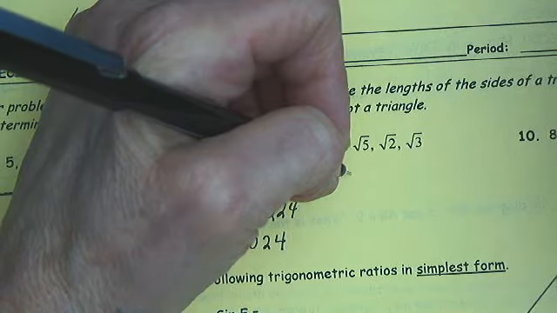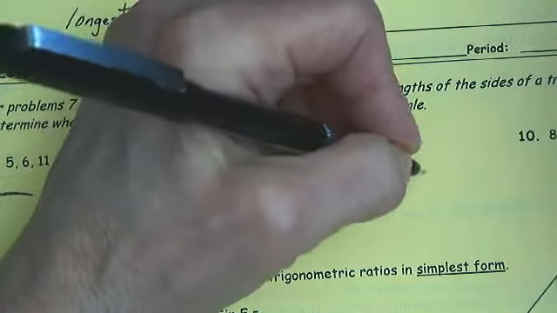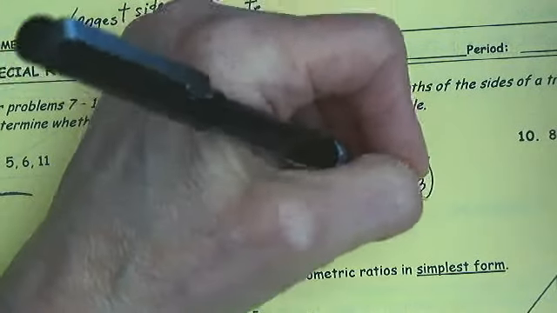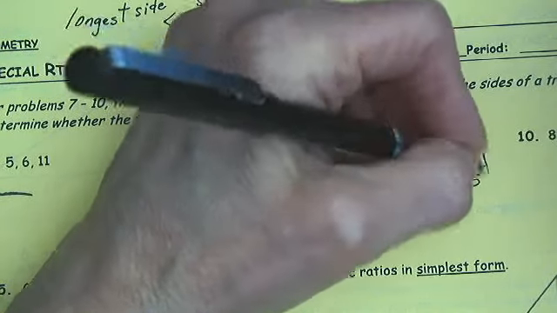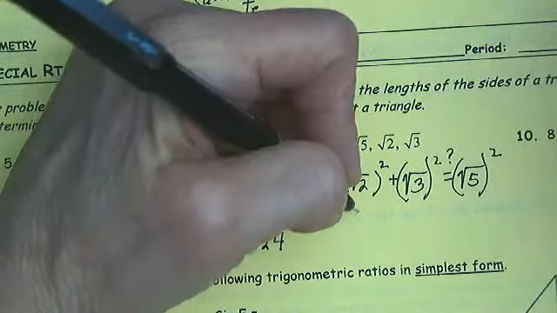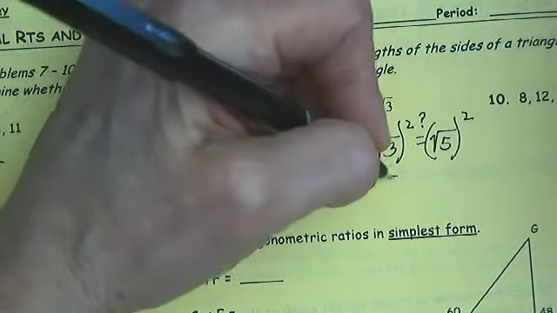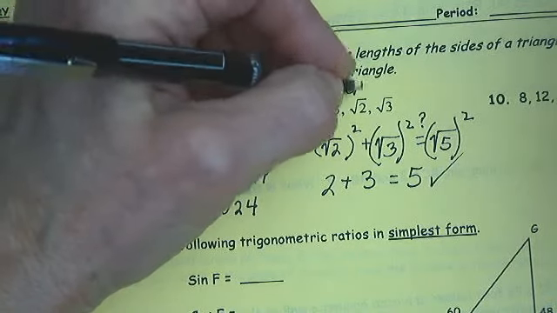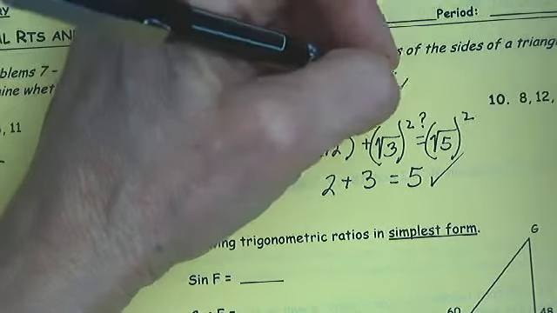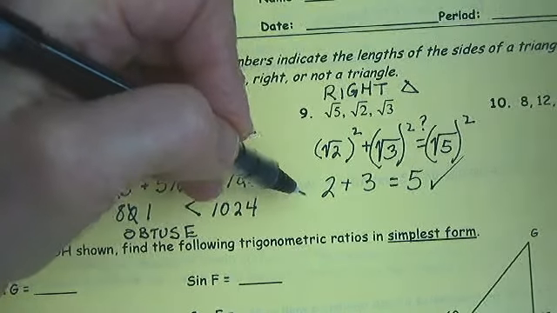Let's see. If I say the square root of 2 squared plus the square root of 3 squared equals the square root of 5 squared, square root of 2 squared is 2, square root of 3 squared is 3, square root of 5 squared is 5. This is true, so this forms a right triangle. I'm sort of going at this backwards. I am assuming that it will make a triangle, and then I'm testing to see what kind I will get.